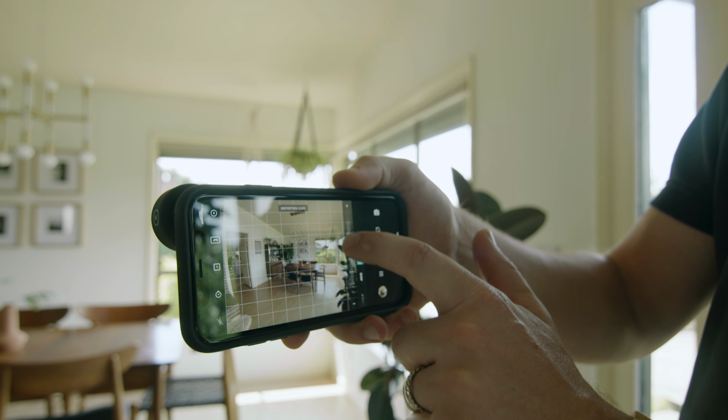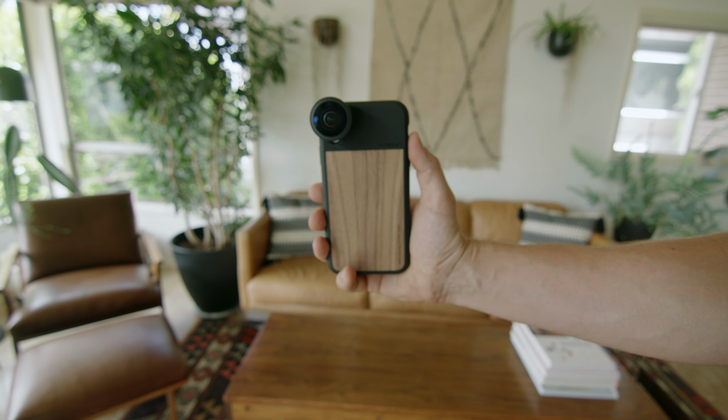Distortion? No distortion. All right, so really what we're going to do is just cruise around, maybe take three rooms, the living room, the kitchen, maybe a bedroom, and just go through Yuri's process. He'll give you some tips and show you how to use the app. So let's do it.